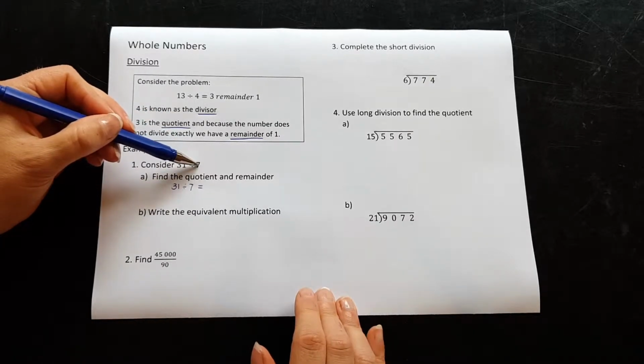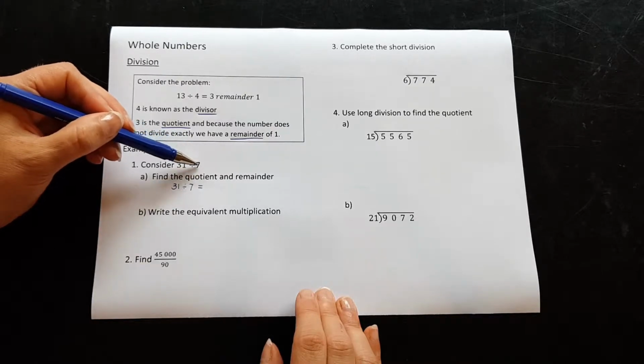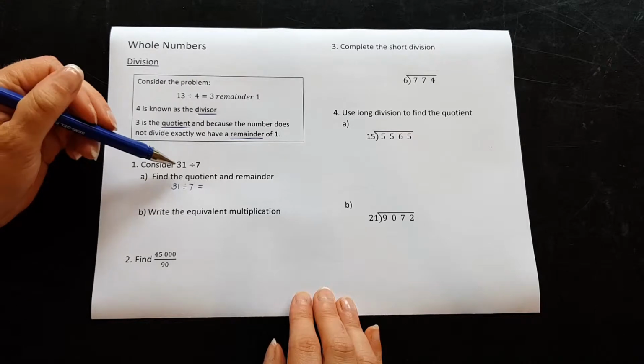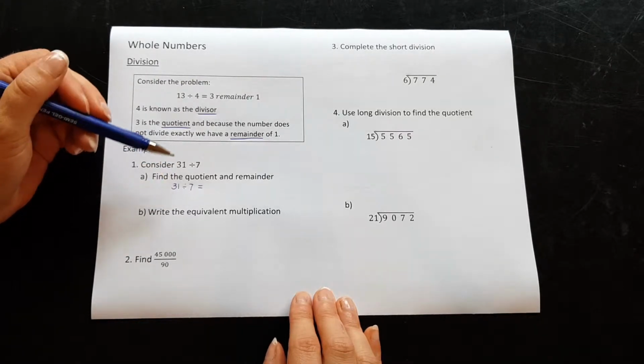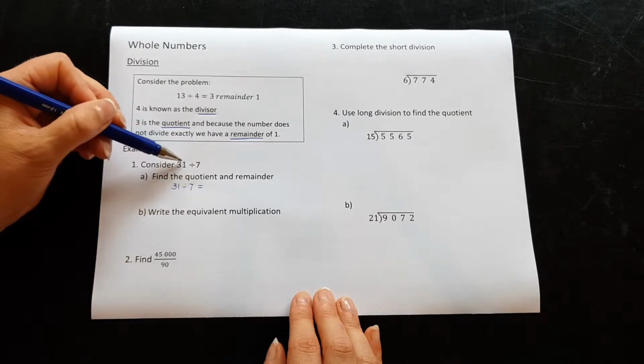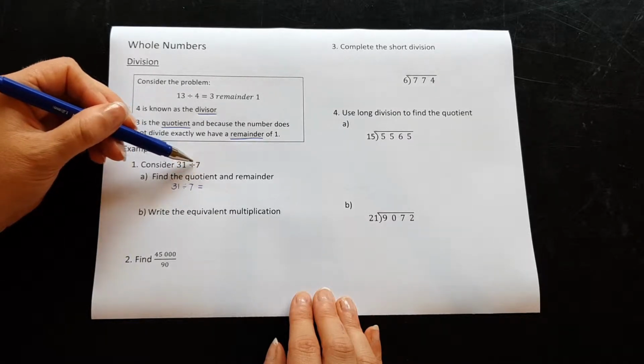7 times 1 is 7. 7 times 2 is 14. 7 times 3 is 21. 7 times 4 is 28. And 7 times 5 is 35. So we want the highest times table that is close to 31 but doesn't go over 31. 7 times 5, which is 35, is a little bit too big. So 7 times 4 is 28.